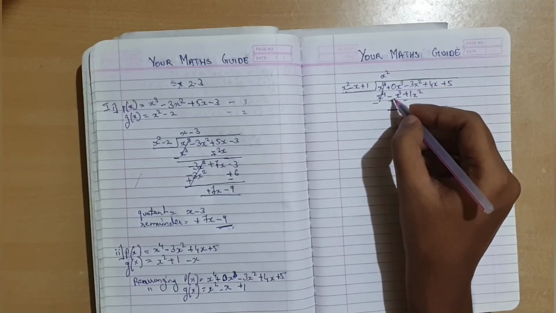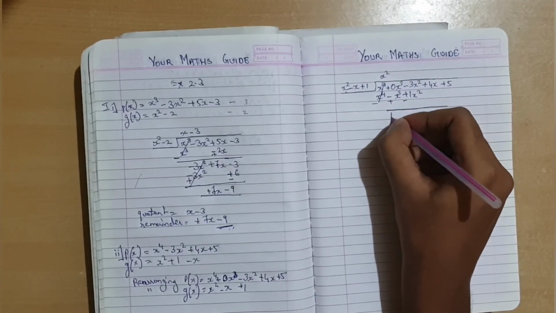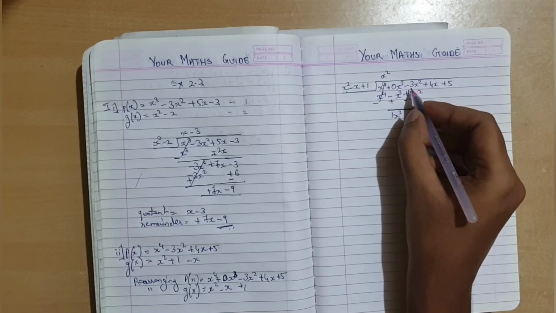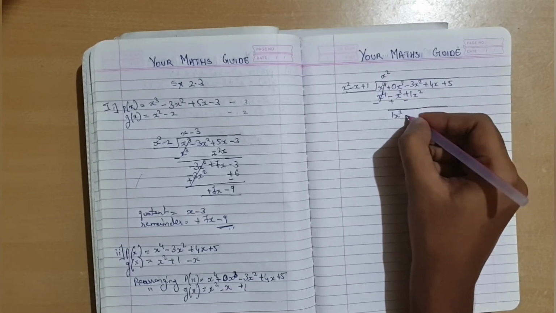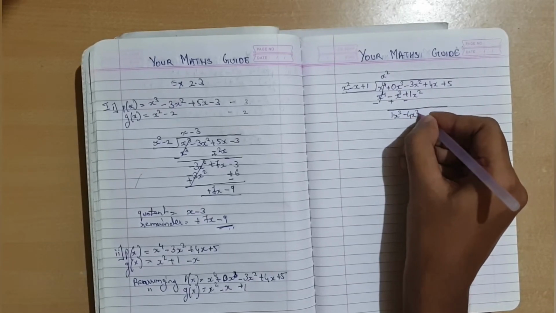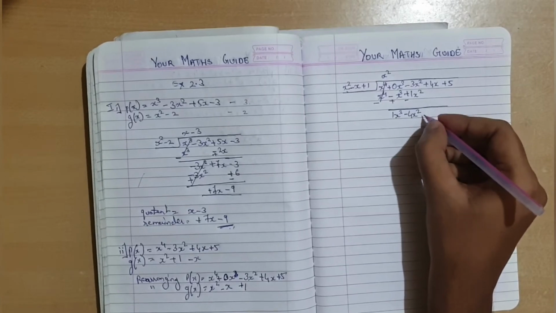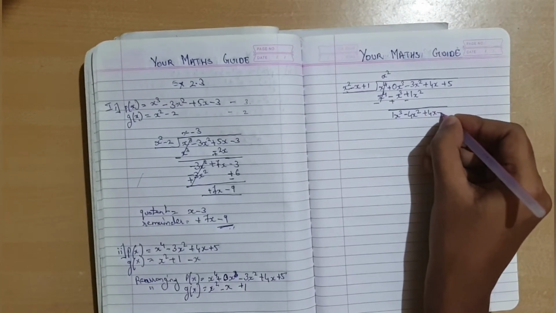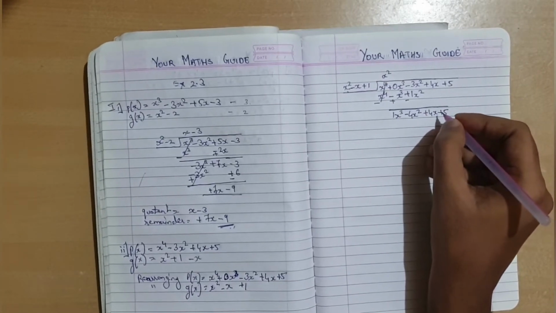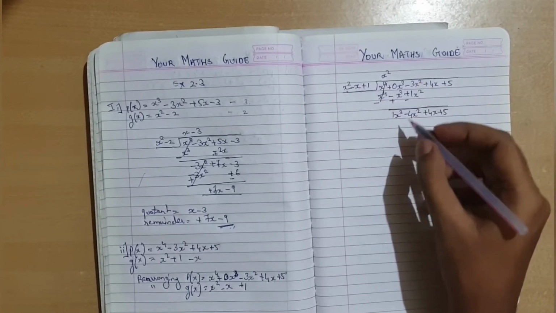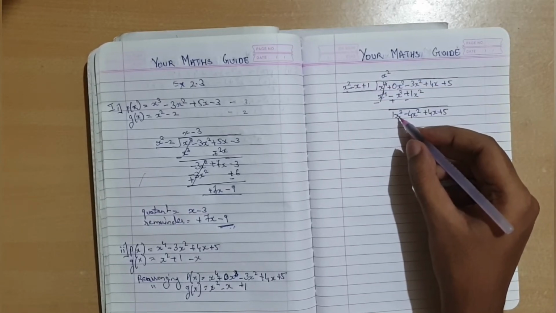So 0 plus x cube will be 1x cube, minus 3x square minus 1x square will be minus 4x square, then this side it is plus 4x plus 5. So x, now we have to get it as x cube.